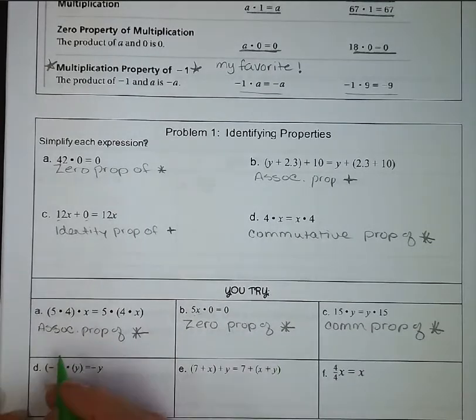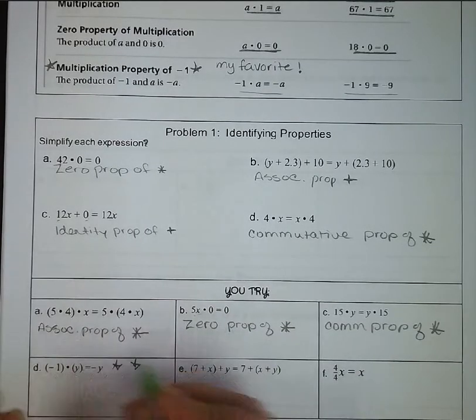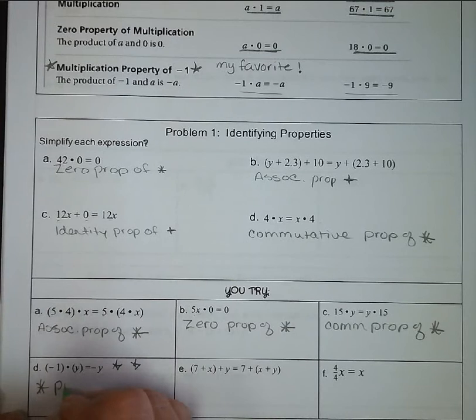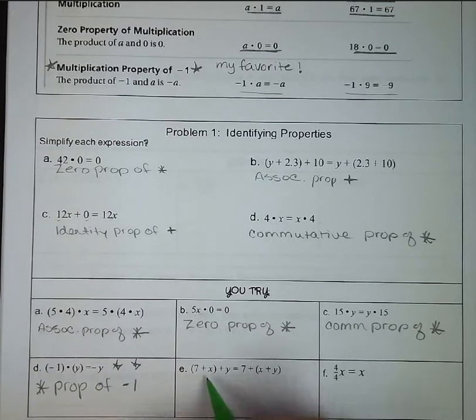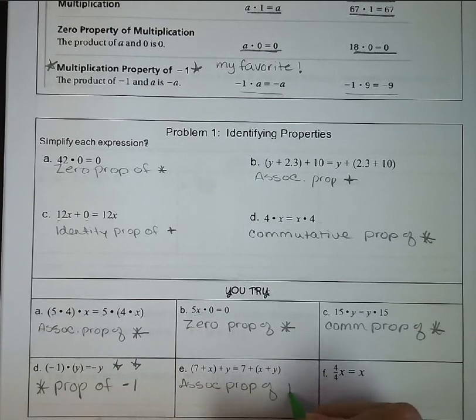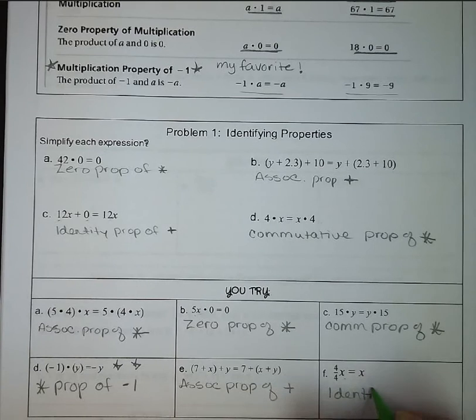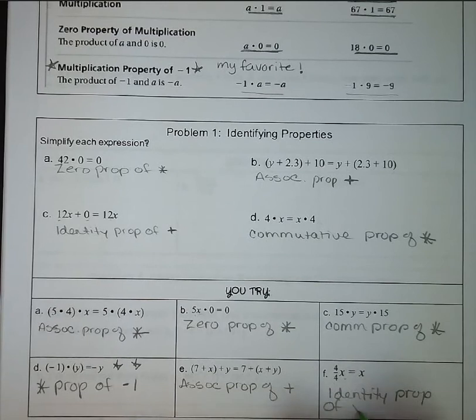Letter D is going to be multiplication property of -1. Letter E, that looks like associative. We've got grouping symbols. And letter F is a tricky one. That is the identity property. 4 over 4 is 1. Try to trick them.